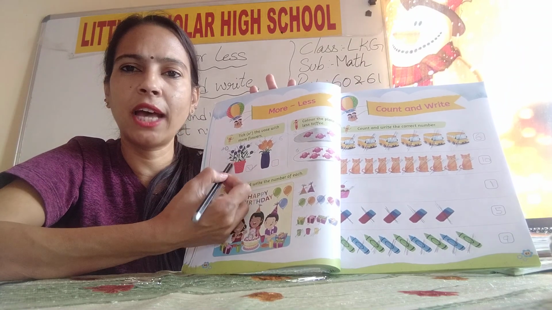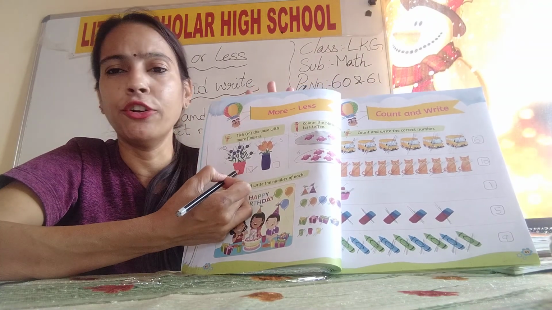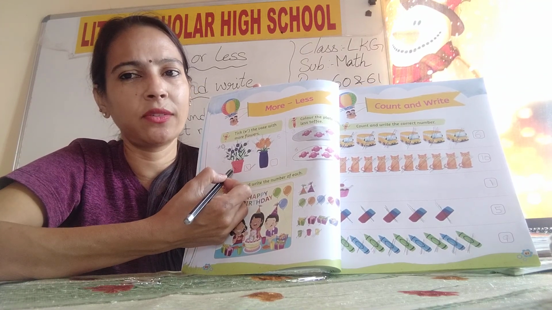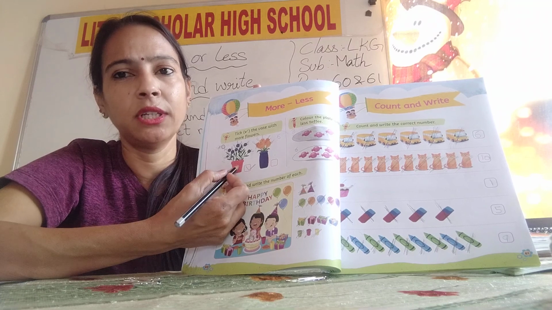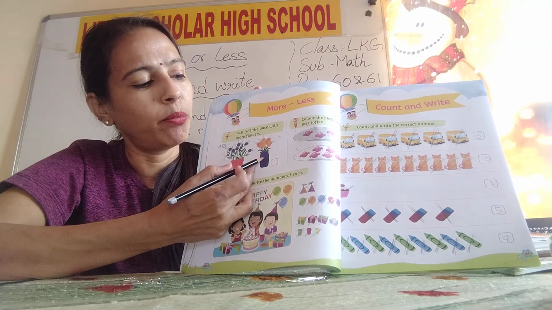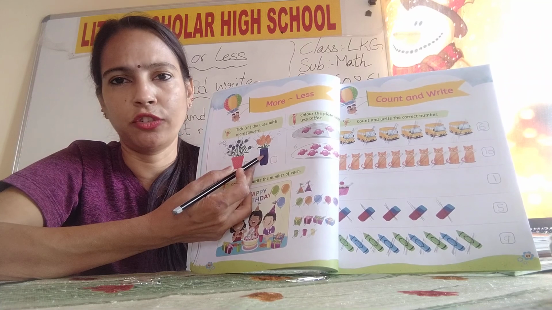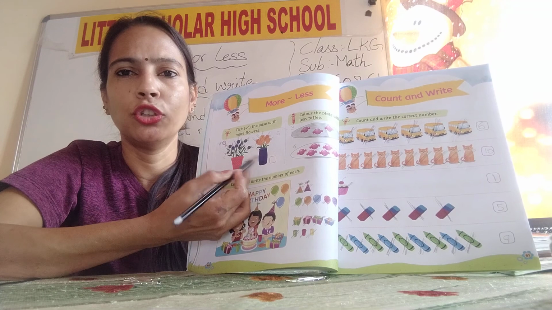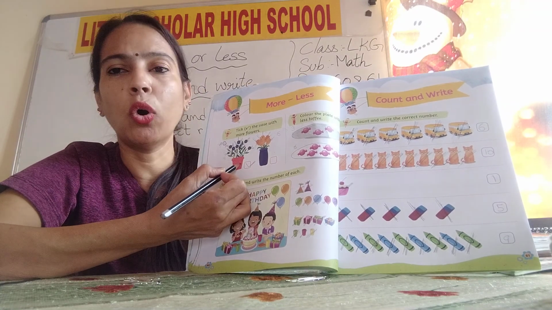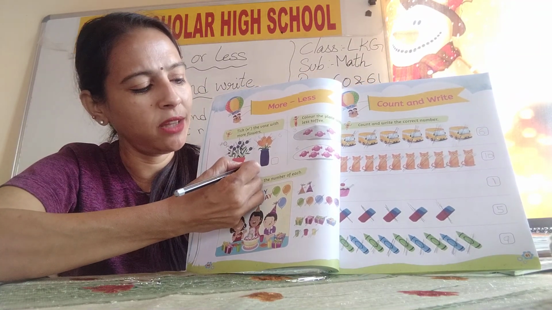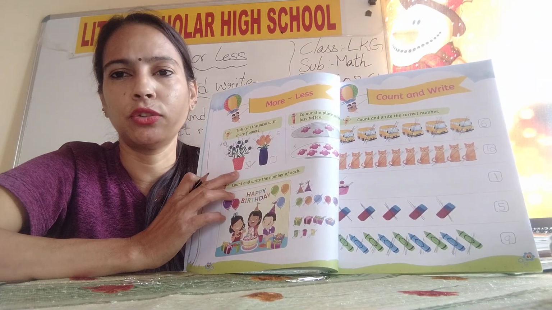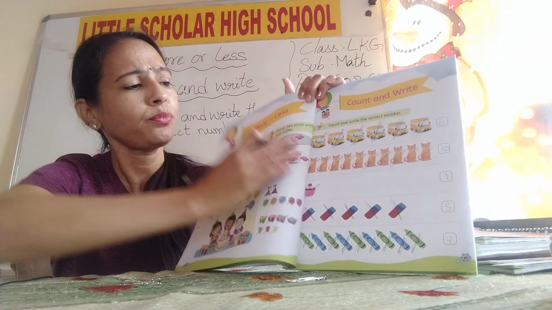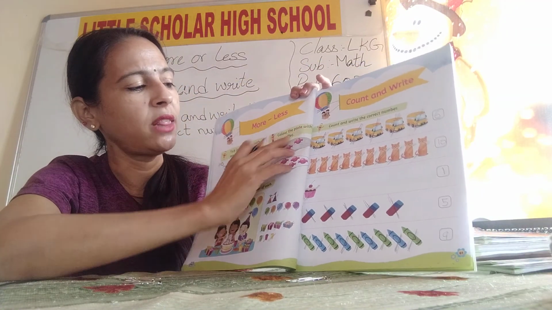So which vase has more flowers? It is the red vase. The red vase has more flowers. How many flowers does the red vase have? 9 flowers, which is more than 5 flowers, right? 9 is a big number and 5 is a small number. So 9 is more. So we take the vase which has 9 flowers, more than the purple vase.